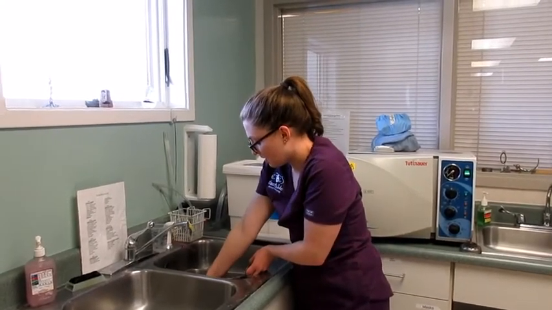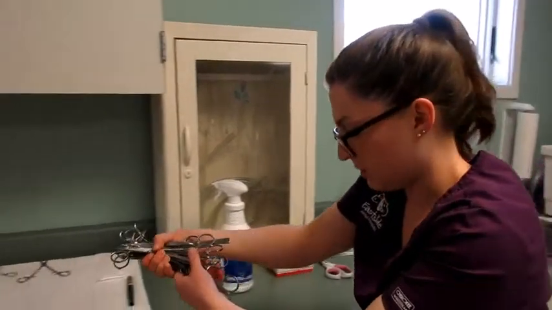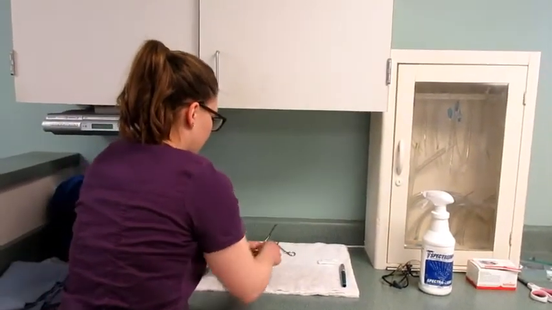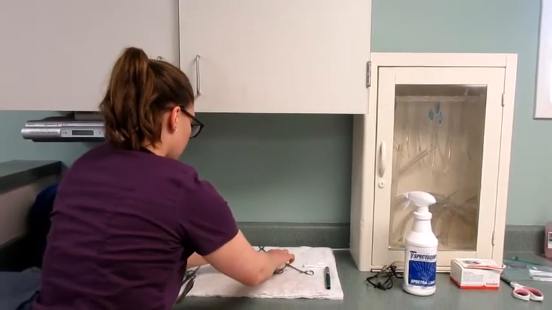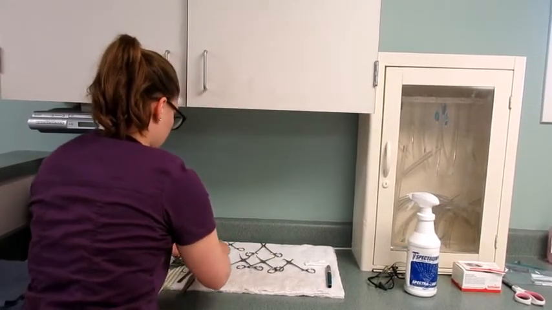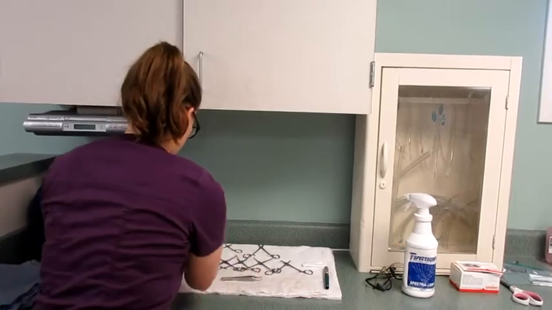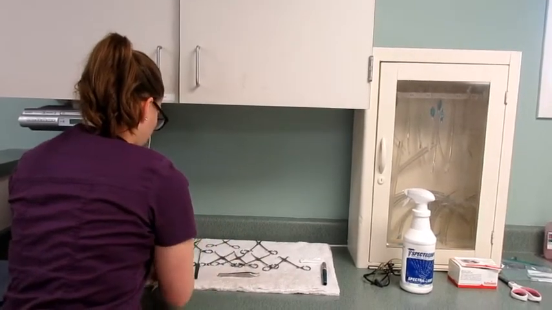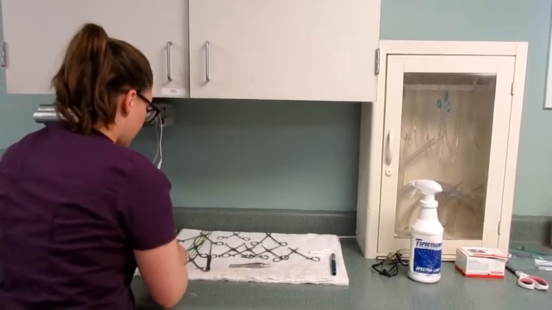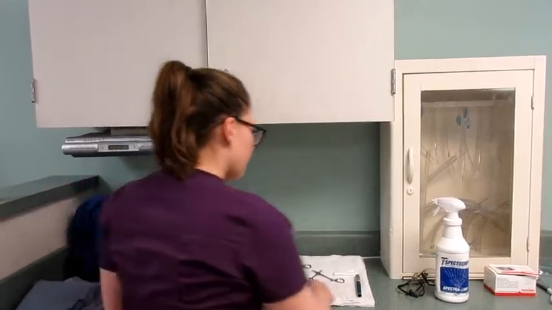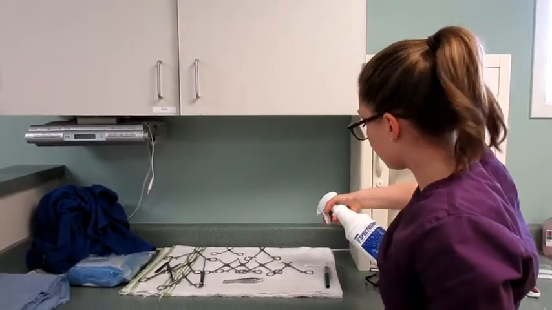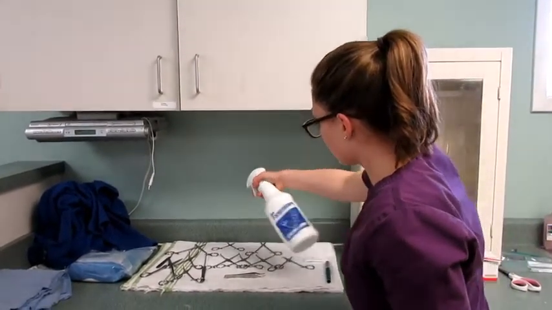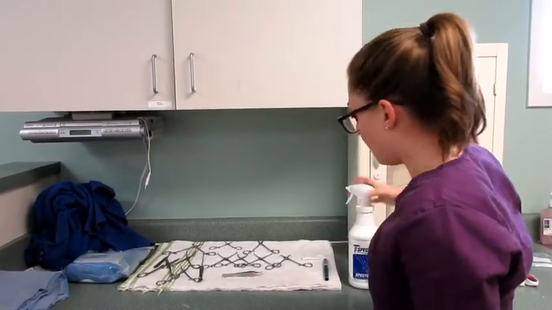And then we take them out. And we lay them out to dry. You want to make sure they're fully open when they're laid out. That way the instruments can fully dry, laid out properly. And then we do a little bit of a spray on our instruments with an instrument lubricant. And now we can allow our instruments to sit and dry, and then we will wrap them up in packs.